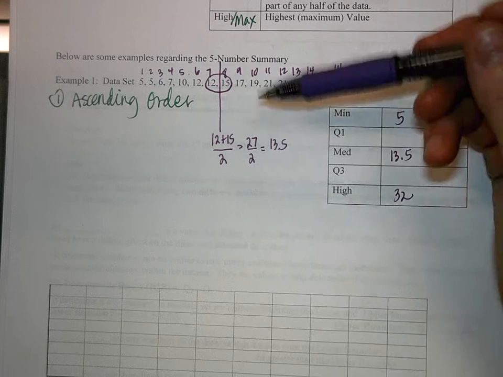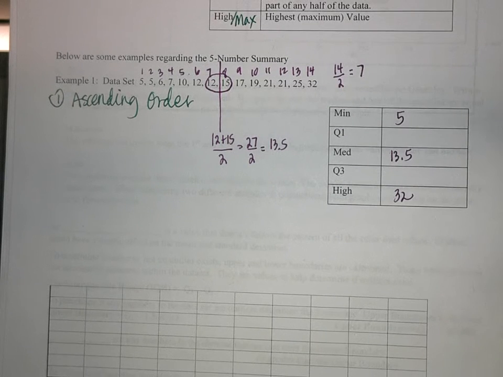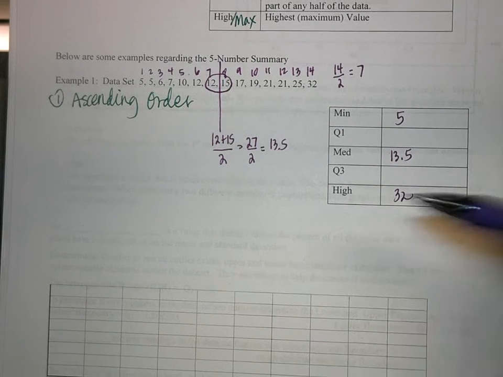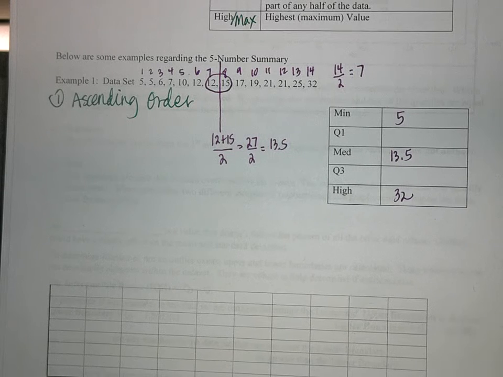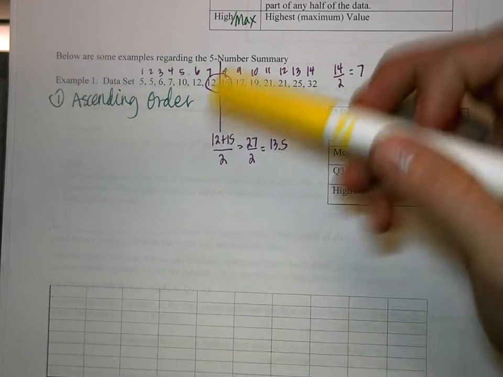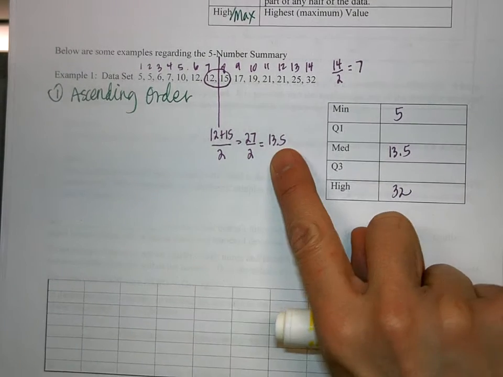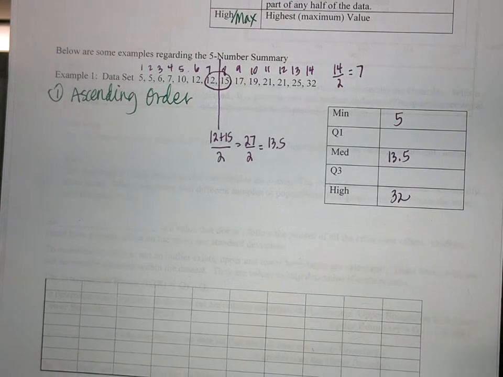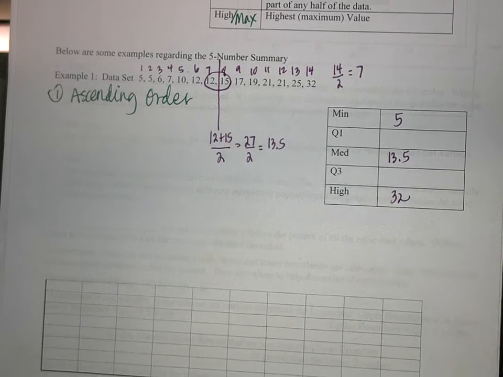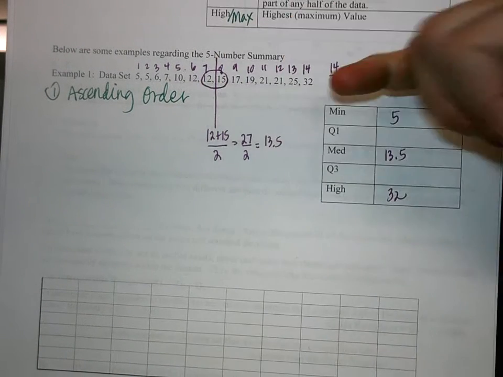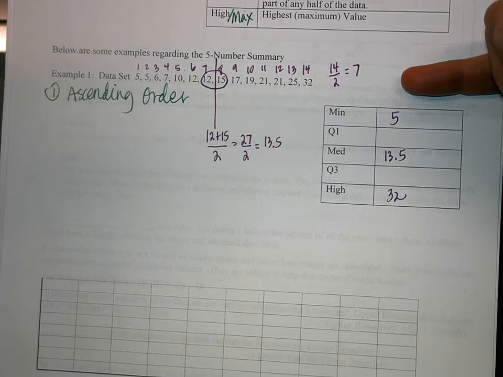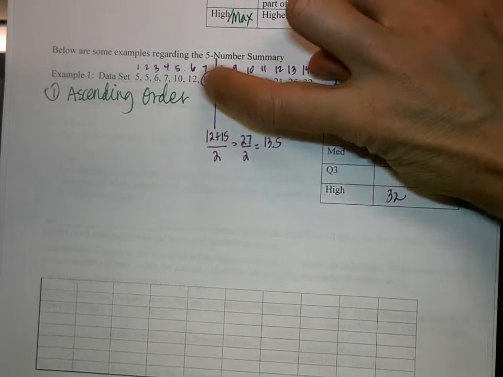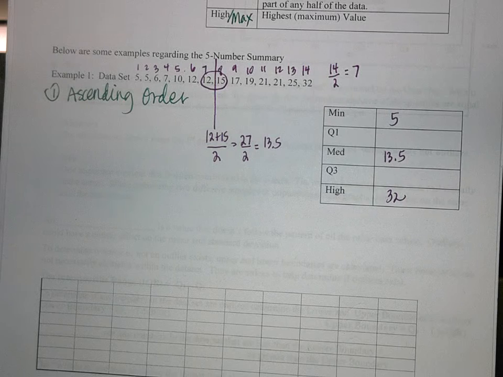So if there was a middle number, then that would just be our median value. The median is never part of Q1 or Q3. So 13.5 isn't part of this data set. There isn't a number 13.5 in here. Does that make sense? If we had 15 numbers or 13 numbers and I had a middle number, that would just be the median, but it wouldn't be included in Q1 or Q3, okay?